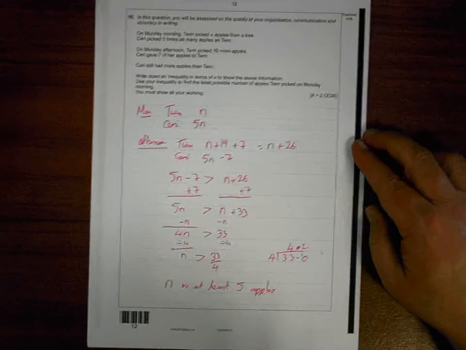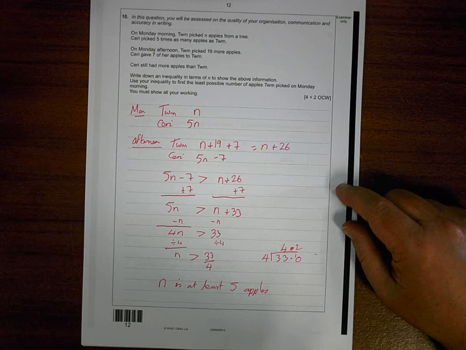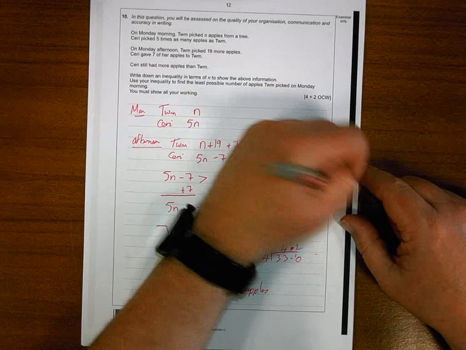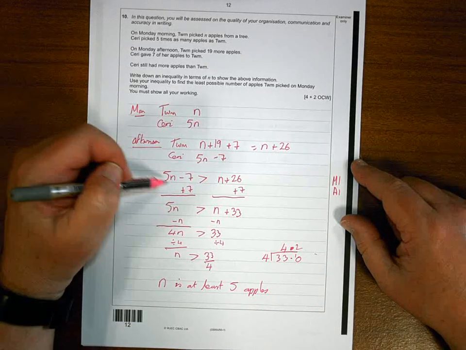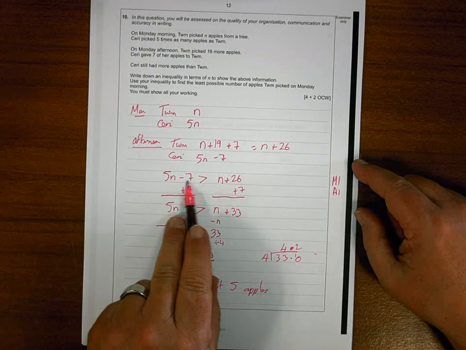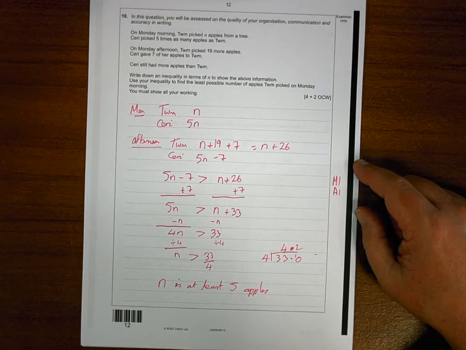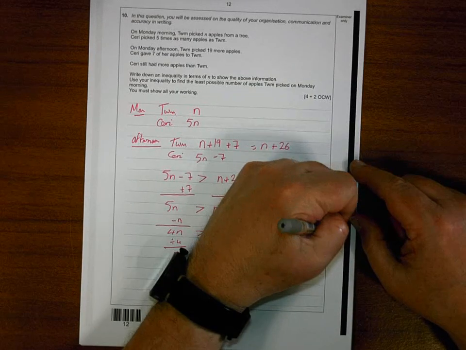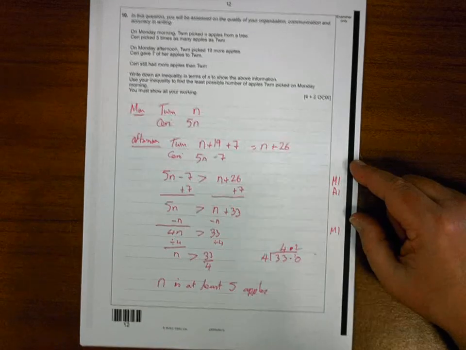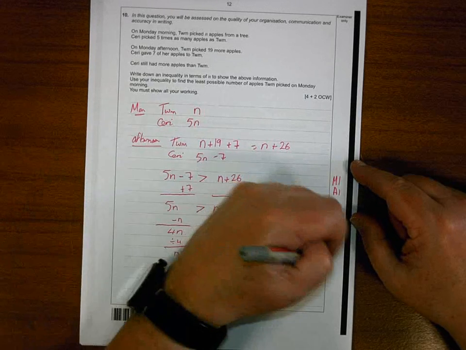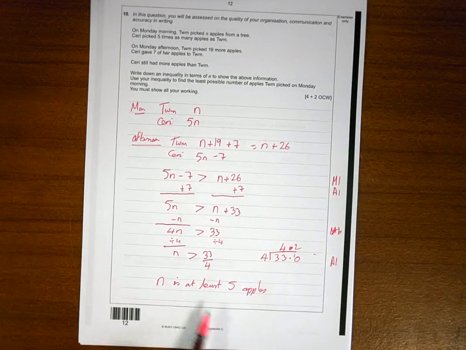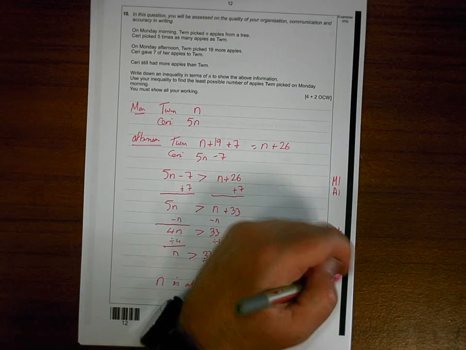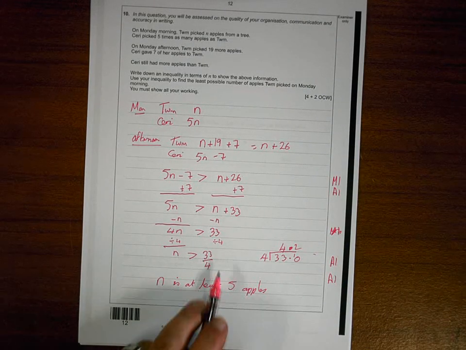So the 4 marks will be M1, A1, so the method of forming them and then getting that 5n minus 7 must be bigger than n plus 26. Then you're going to have an A1 for getting n is greater than 33 over 4, and then an A1 for interpreting that means it's got to be at least 5 apples.